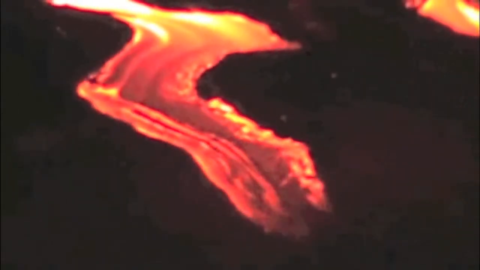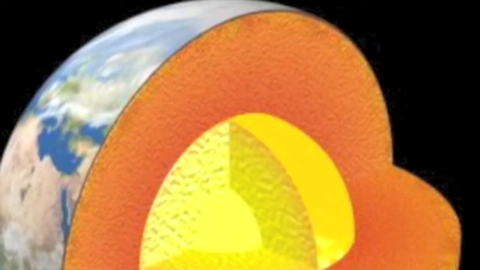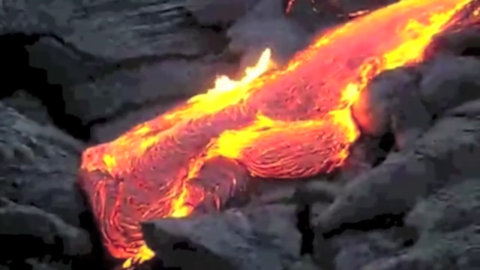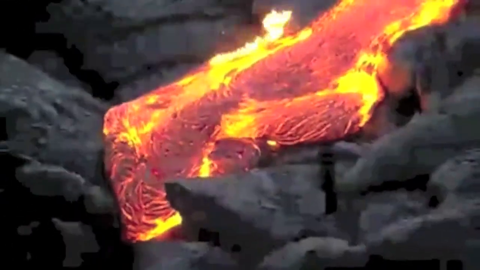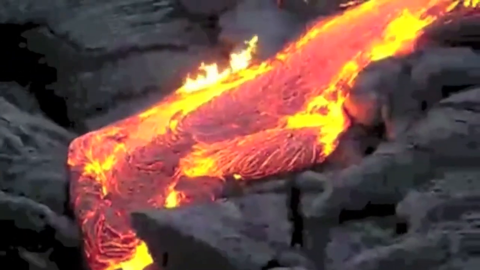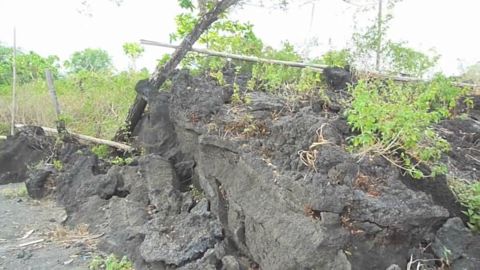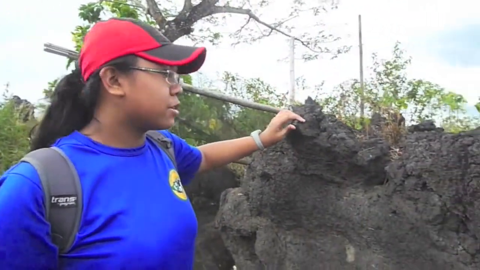Igneous rocks are formed when magma cools down and solidifies into rock. They can be classified into two groups based on where the rock forms. There are intrusive igneous rocks that form below the Earth's surface, and extrusive igneous rocks that form above the Earth's surface when lava cools rapidly into rock. Examples of these are rhyolite, obsidian, scoria, and basalt. We found evidence of basaltic rocks during our investigation.